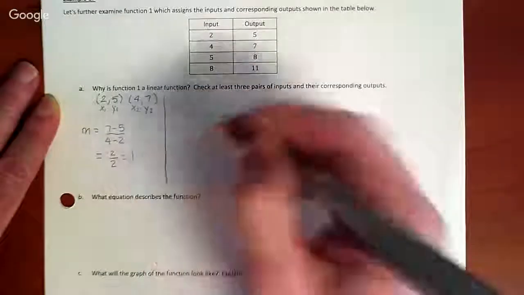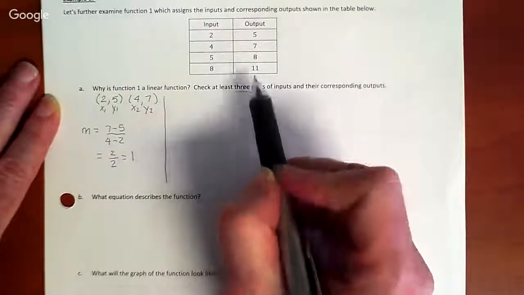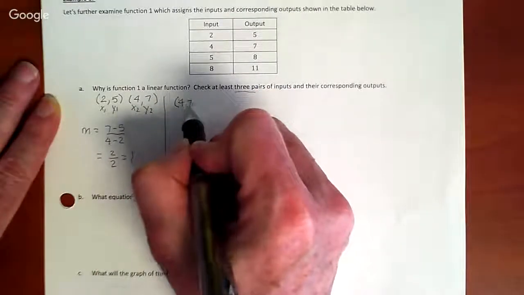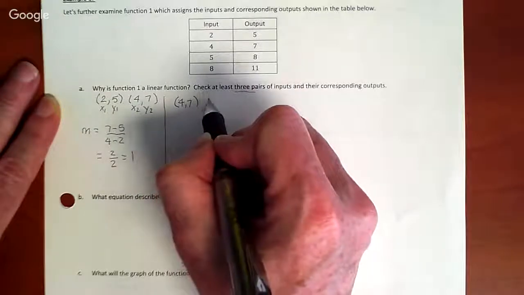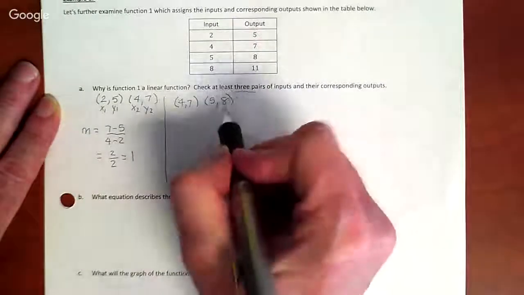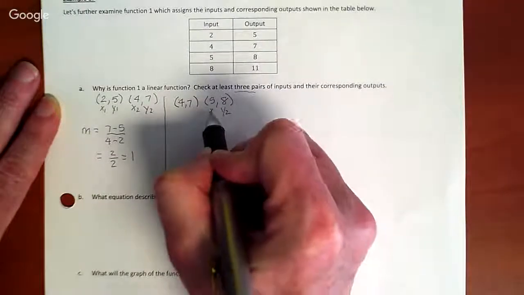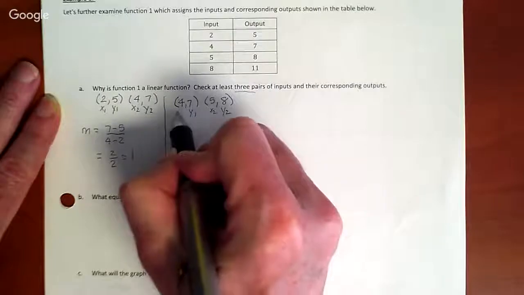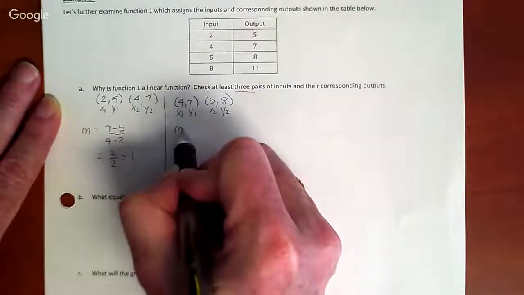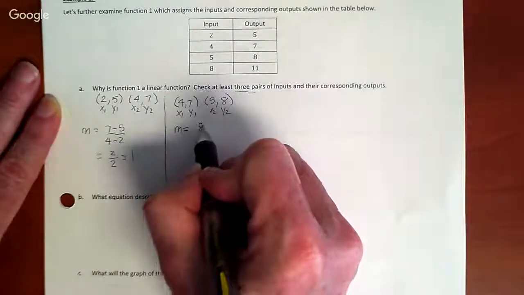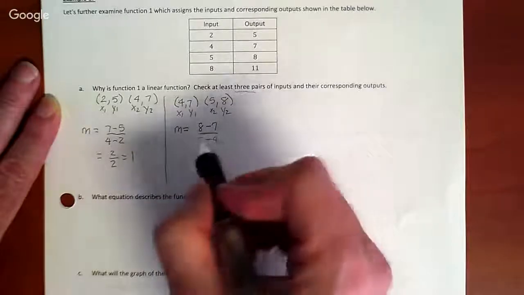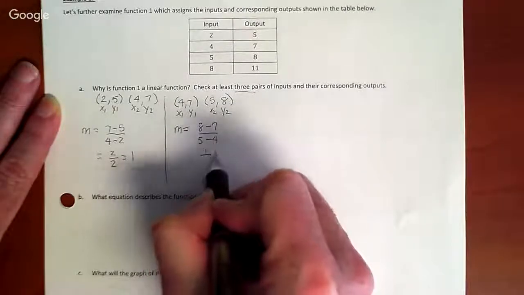My next one, it says check at least 3 pairs. So I'm going to check 4, 7 and 5, 8. So m equals 8 minus 7 over 5 minus 4. So here I get 1 over 1, and that equals 1.